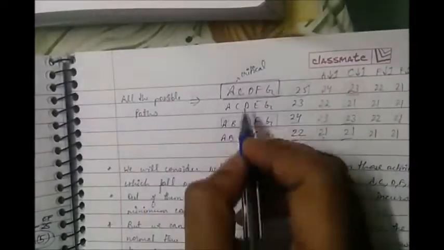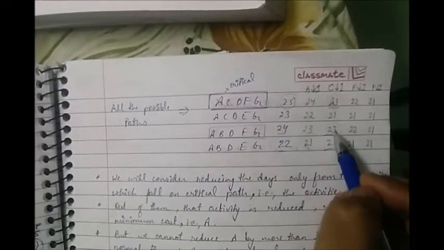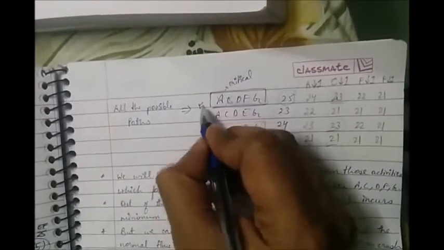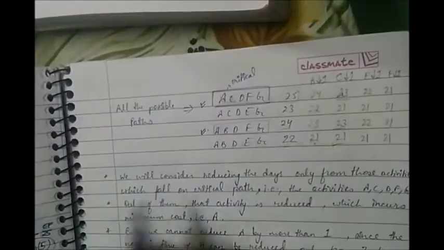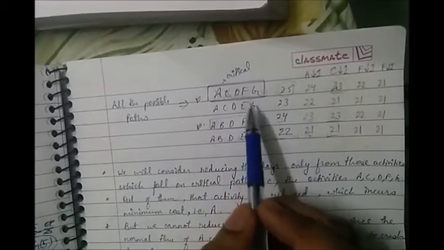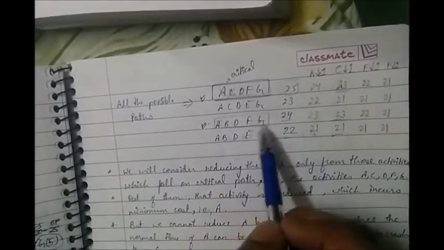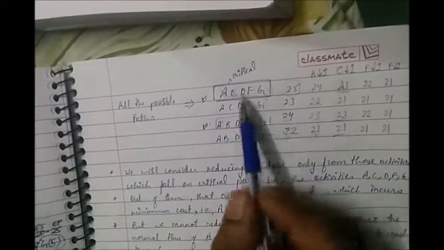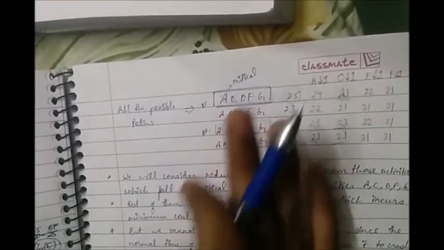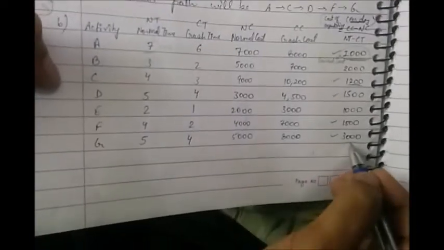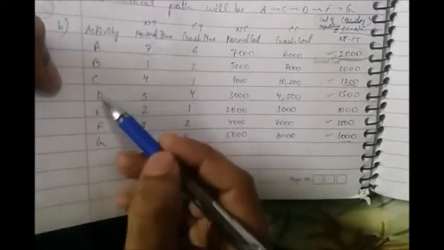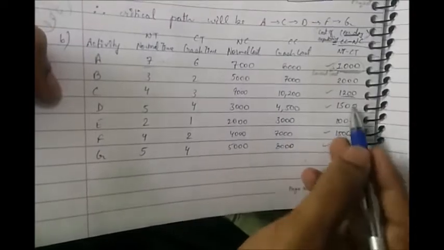Now we'll see that 23 is coming in two cases, so we have two critical paths now. Out of these, we'll see the common elements that we have, that is D, F, G. We'll see which of these elements has the least cost and we'll reduce that first. Now in this case, G is 3000, so we'll forget about that. D and F both have costs of 1500.